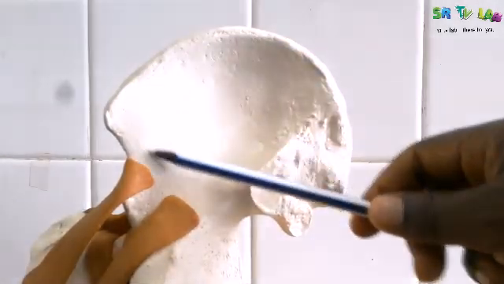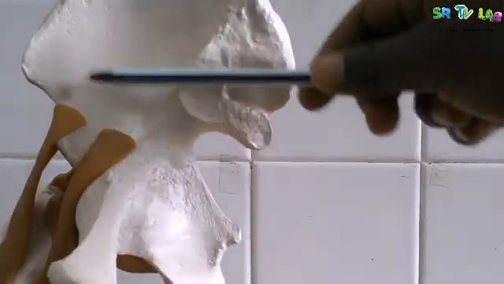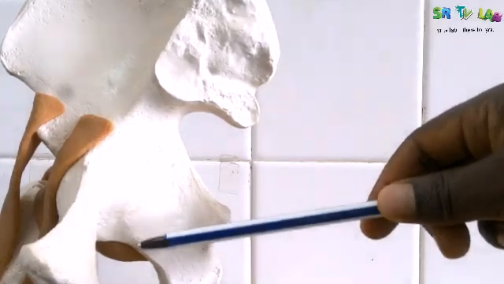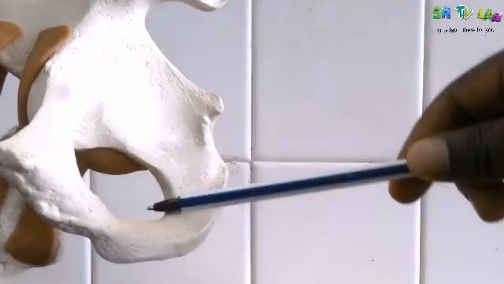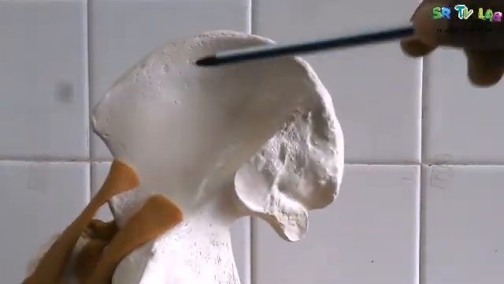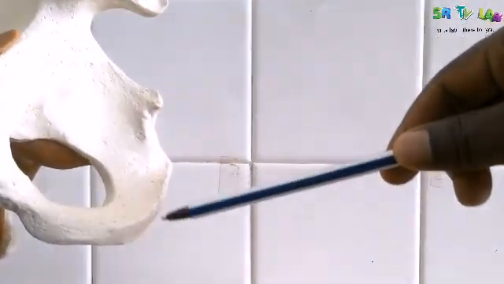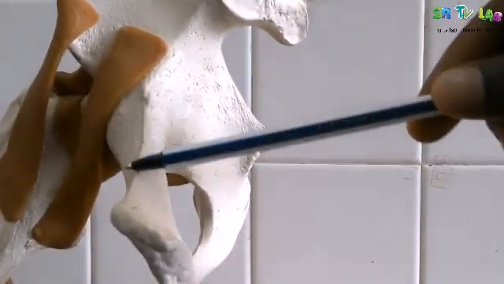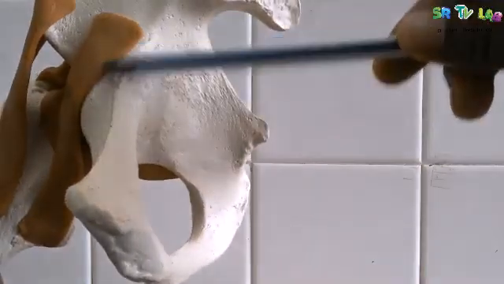We have what we call the ilium, this one. Then we have the ischium, the one that goes posteriorly. So we have the ilium on top, the ischium, and here anterior, inferior, we have the pubis. Pubis. Do you get it?